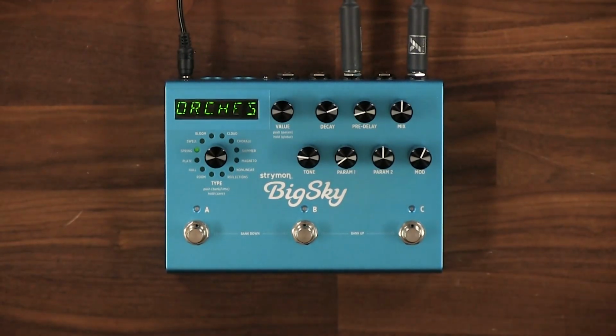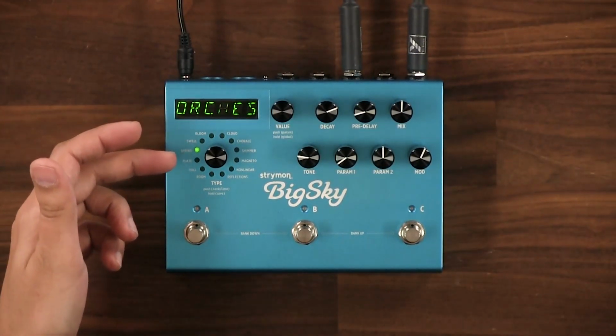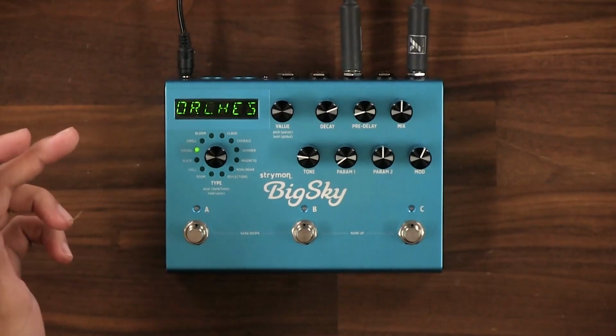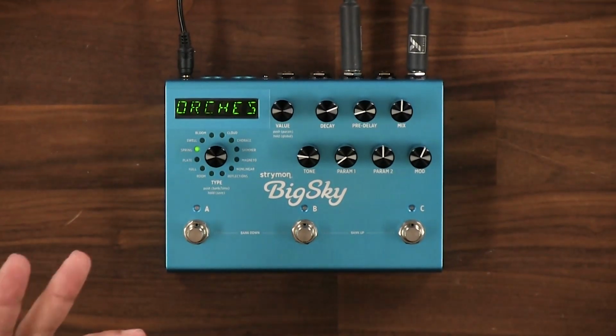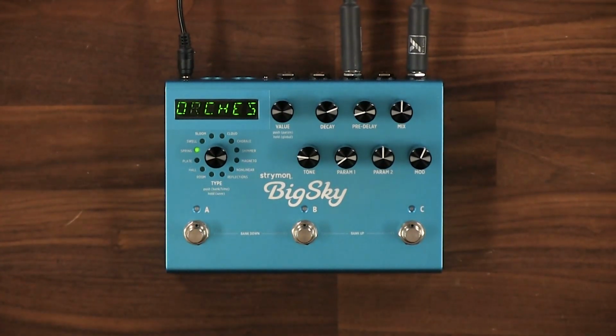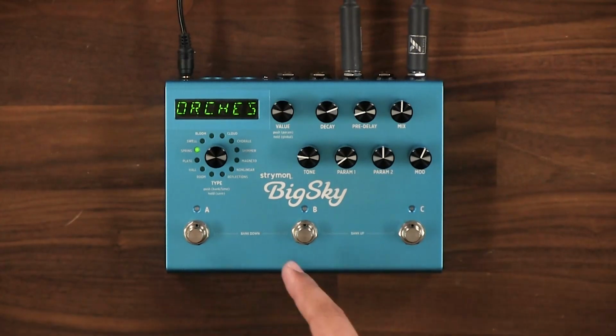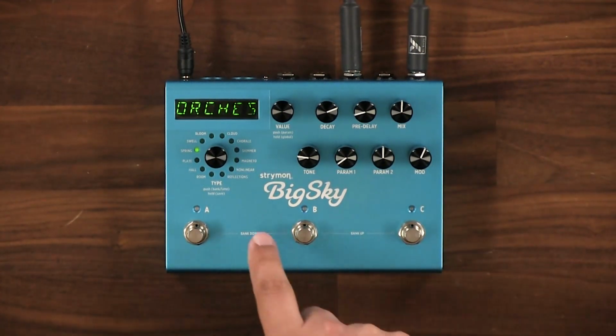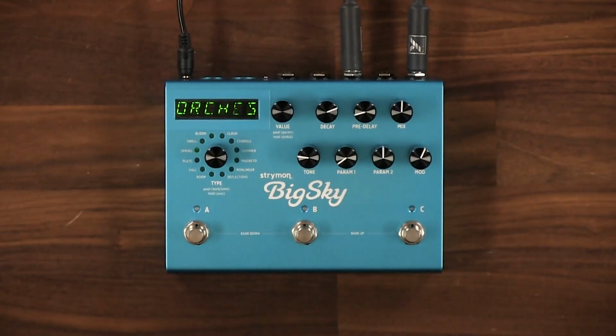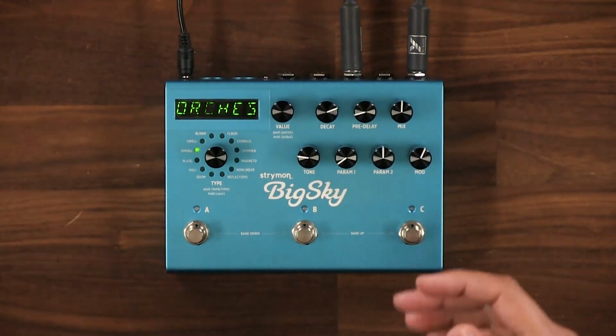Now the algorithm is basically just the setting. So you have room, hall, plate, spring. You have non-linear, you have the magneto setting, which is a multi-tap delay with reverb, which is bonkers. You have the shimmer settings to get your Daniel Lanois kind of effects on. You got the choral setting, which is my personal favorite. Really just a massive amount of presets here that you can then go and edit to your taste.